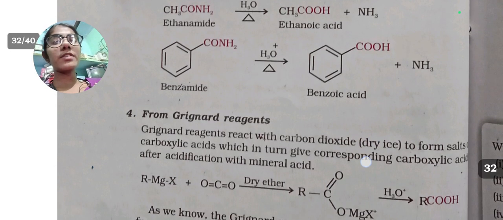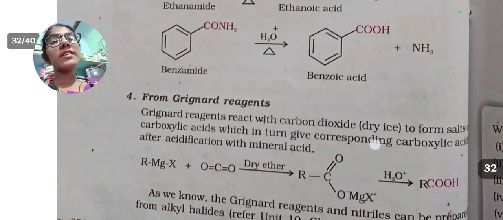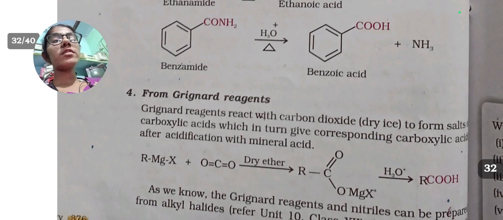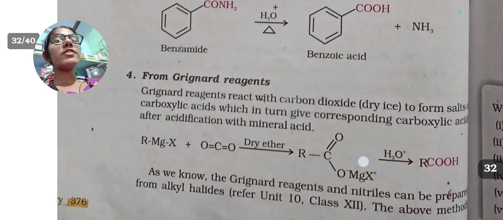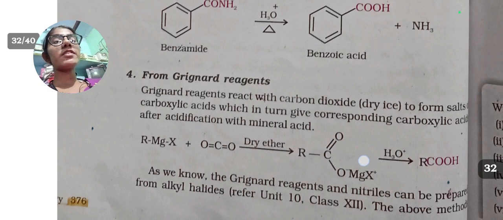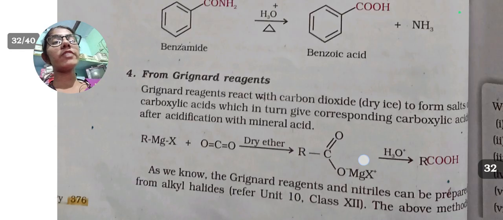What about the Grignard reagent? The Grignard reagent reacts with carbon dioxide, in dry ether, to form the salt of the carboxylic acid, which in turn gives the corresponding carboxylic acid after acidification with mineral acids.